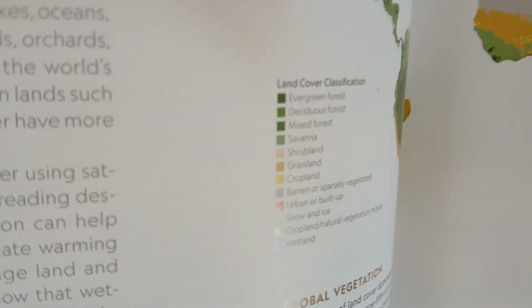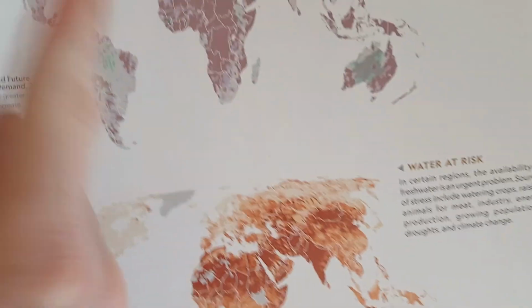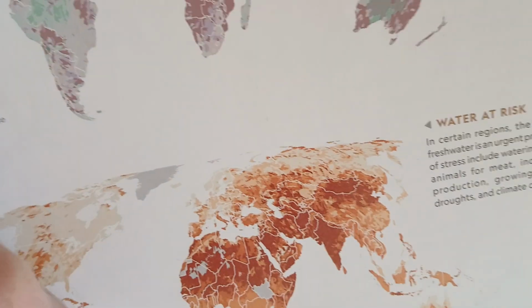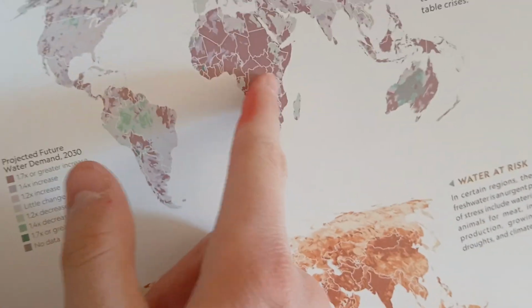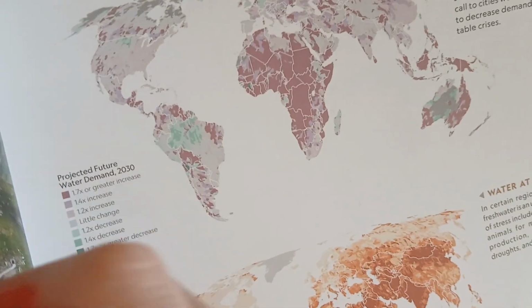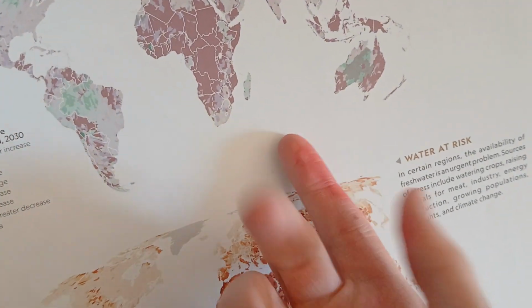Here is land cover classification. So you can see all of that. Earth's freshwater. So this is the demand of water in the earth. The dark purple are people who need water, but the greens are the ones who need less water.